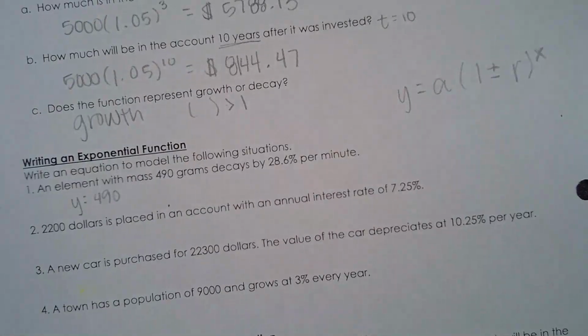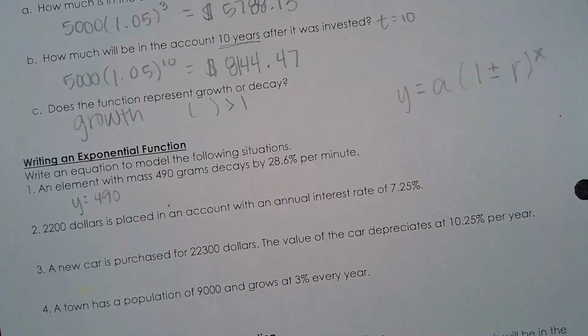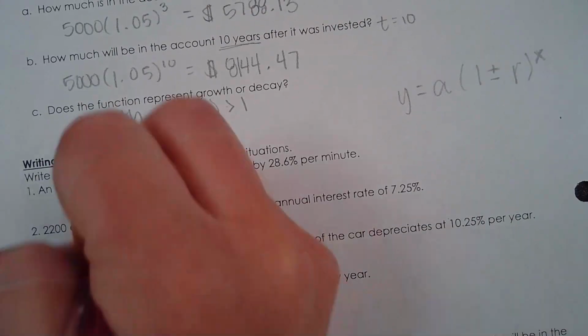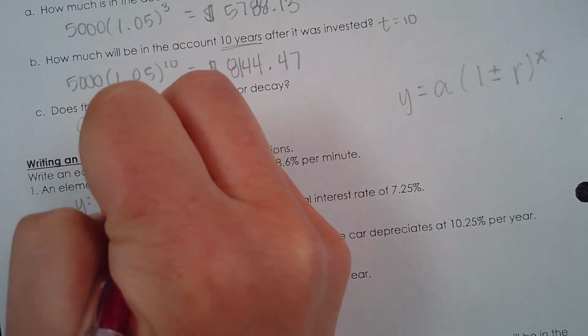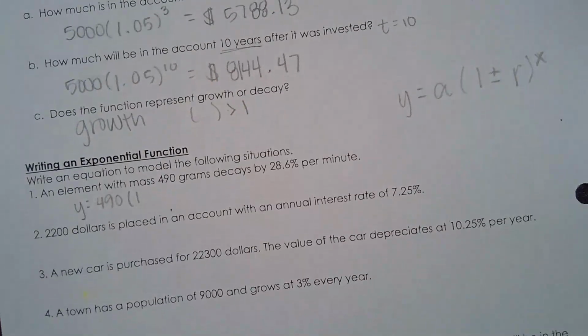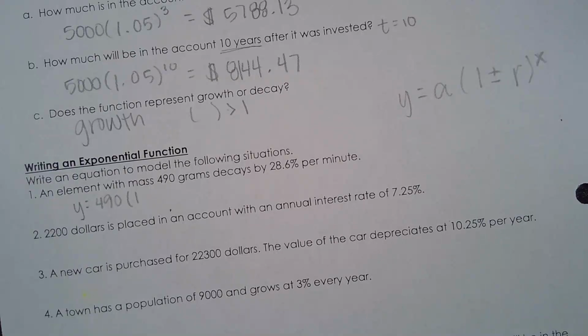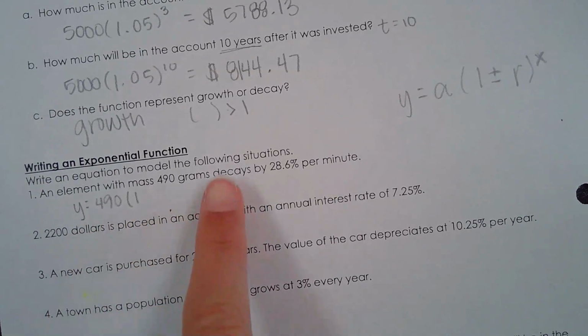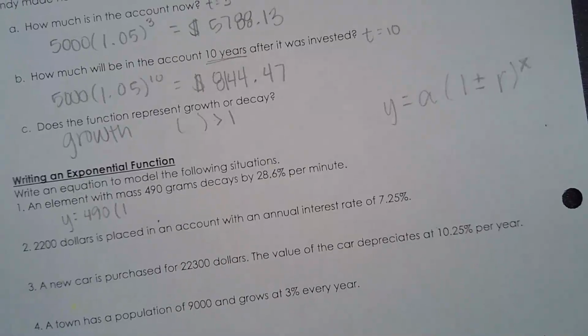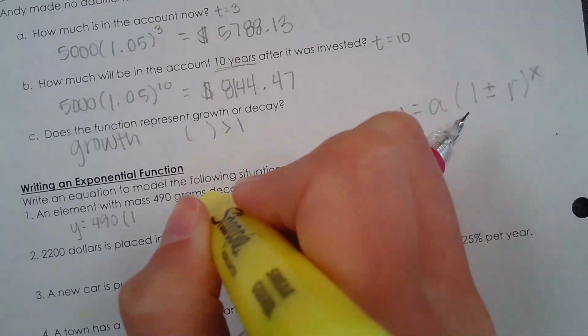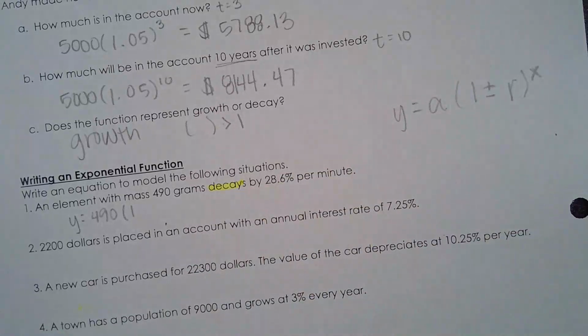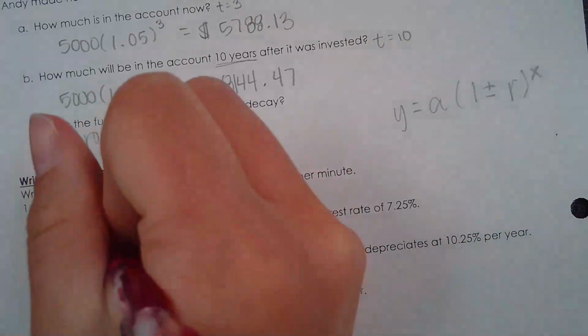I hate to say it's common sense, but I kind of feel like it's common sense, right? Okay, inside parentheses, we're going to have a 1, and then we'll put a plus if it's growth, we'll put a minus if it's decay. So which one is this one? Decay. What told us it was decay? Literally says decay. Are we all right with that?